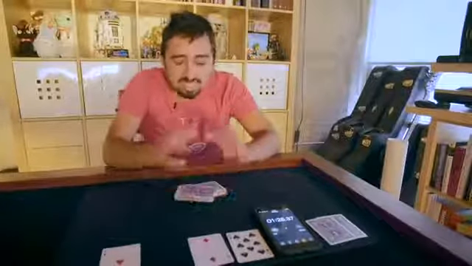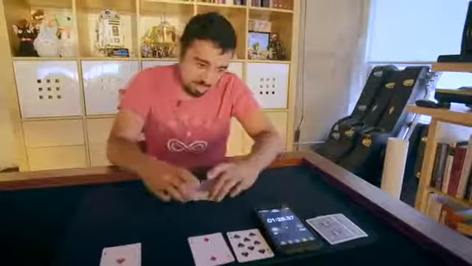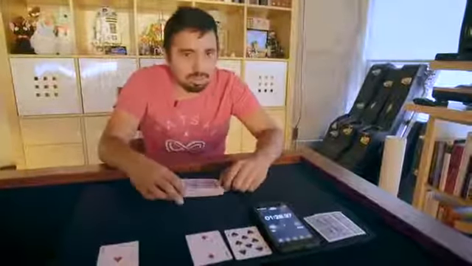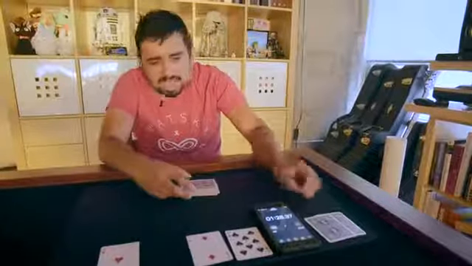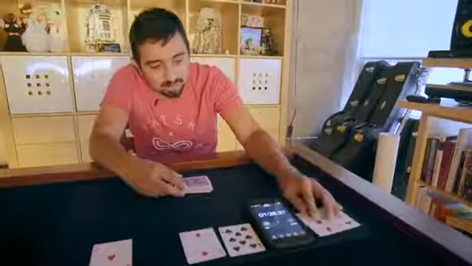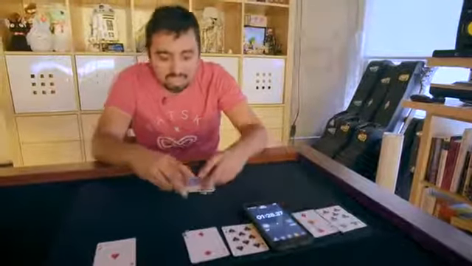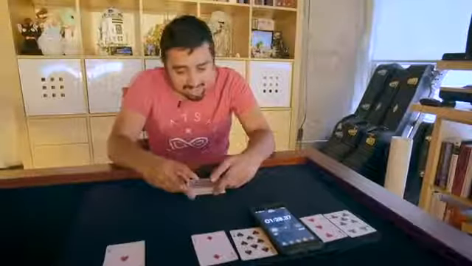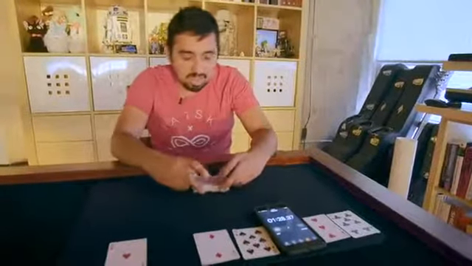And eventually someone will be so anxious about it that they go, well, can I do it? And I always go, well, yeah, go ahead. You can do it. And they'll turn those over and see it's the 3 and the 7, or whatever number you had stopped at. And it's such a strong finish. Honestly, this is one of the strongest effects I've ever done.